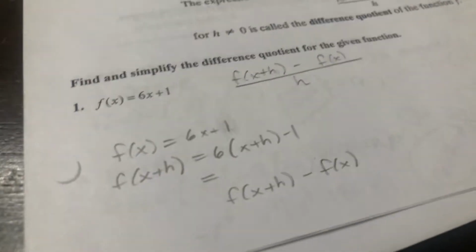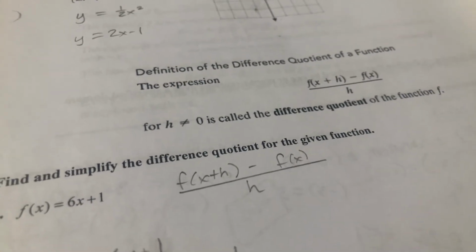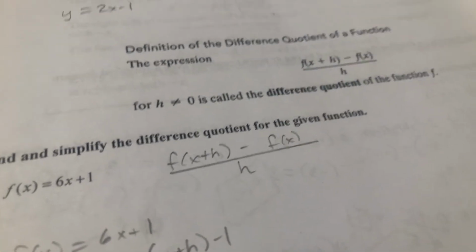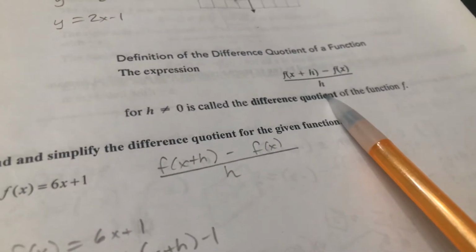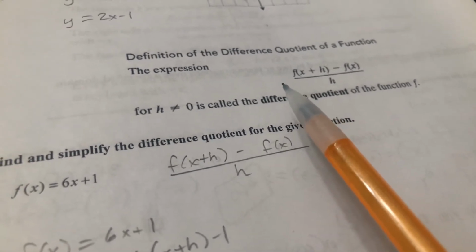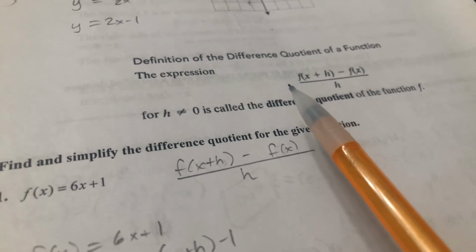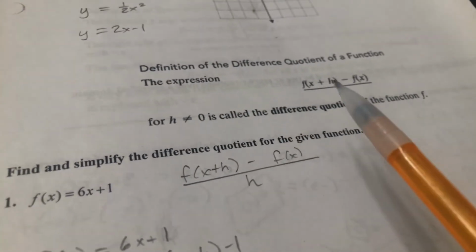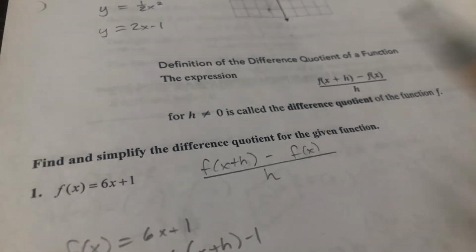Okay, so now we're going to talk about the definition of a difference quotient, which is f of x plus h minus f of x over h. If you stick the word limit in front of this, it turns into an incredibly important definition for calculus, the very basic foundation of calculus. So let's talk about how to calculate that.